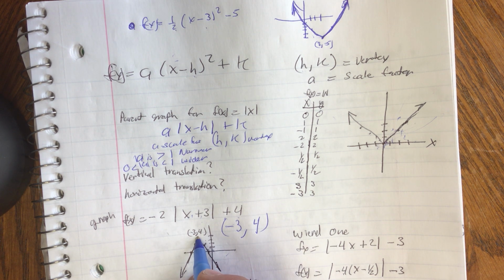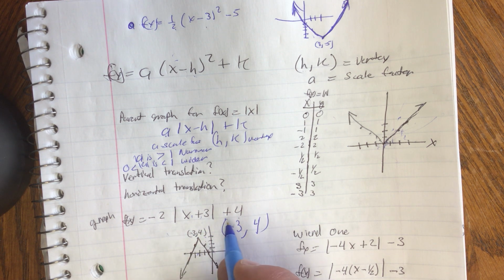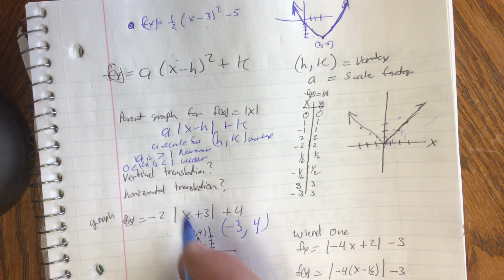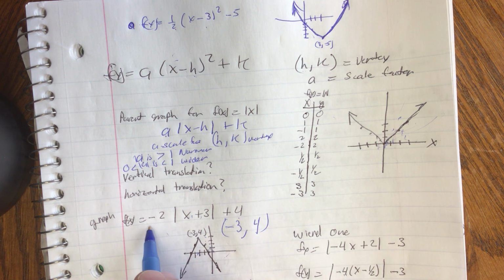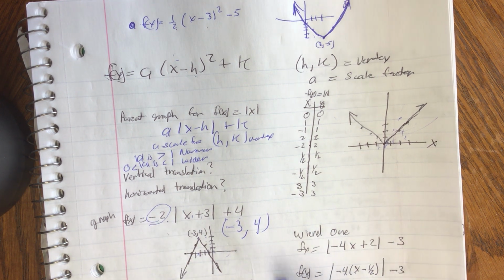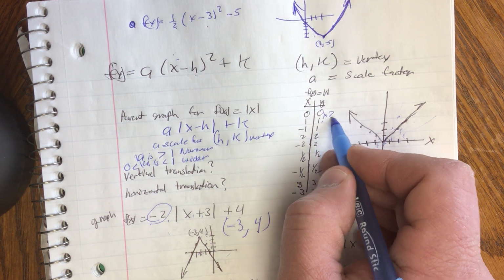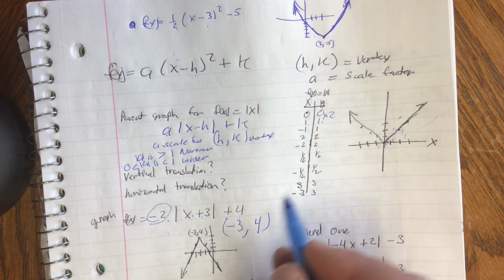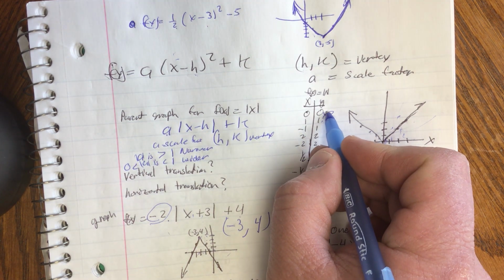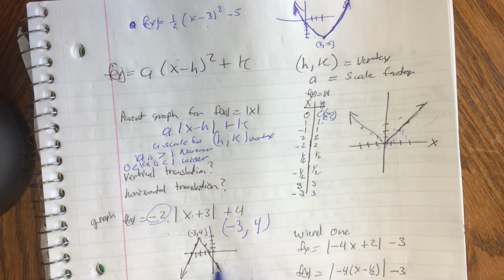Now from there, I would normally go over 1 up 1, over 2 up 2, over 3 up 3, over 4 up 4, over 5 up 5. We'd end up with a v, right? But the problem is our scale factor here is -2. So I should go over 1, and instead of up 1, I have to multiply these values by -2. So I'm going to go over 1, down 2, over 2, down 4, over 1, down 2, over 2, down 4. So I end up with a little bit steeper v than the other one, and because I have a negative, it's opening down.